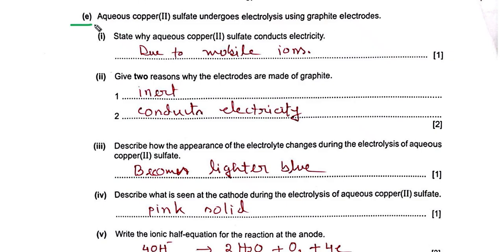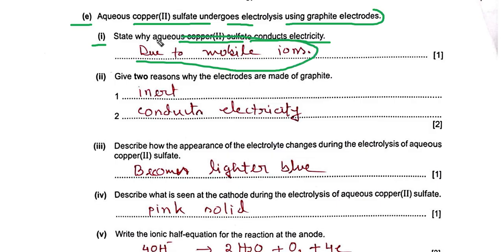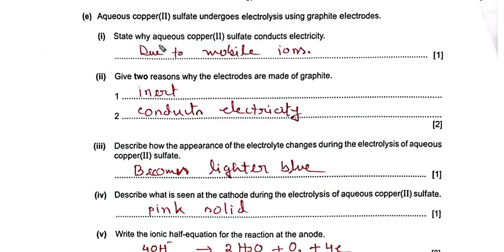E. Aqueous copper(II) sulfate undergoes electrolysis using graphite electrodes. Number 1. State why aqueous copper(II) sulfate conducts electricity. In aqueous copper(II) sulfate, copper ions and sulfate ions are free to move. So, due to mobile ions.